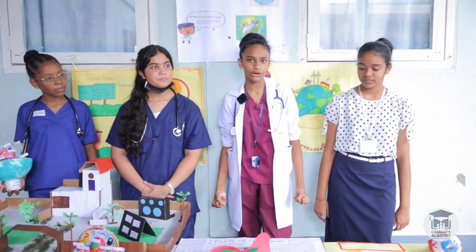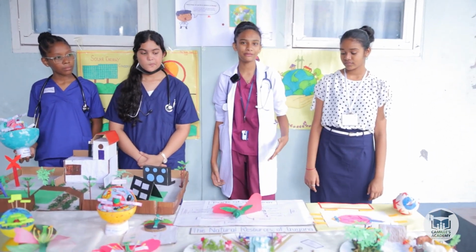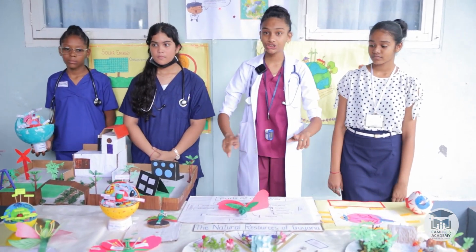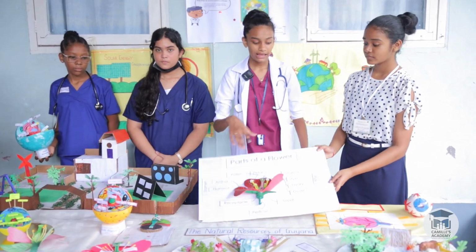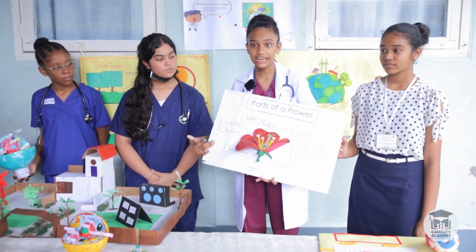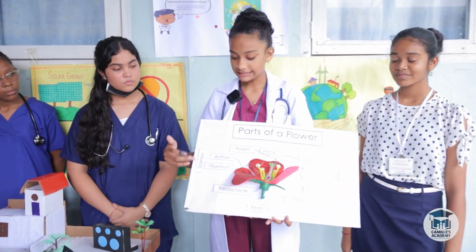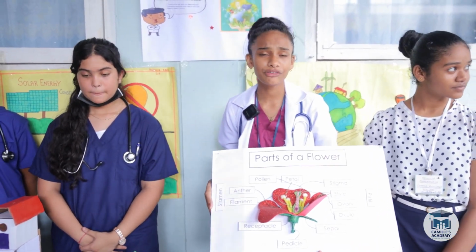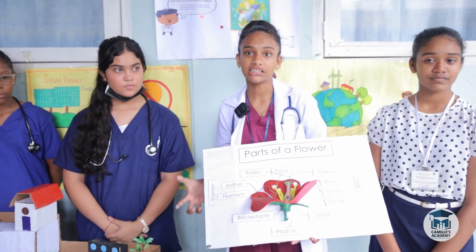So, what is a flower? A flower is the main reproductive part of a plant. And a flower, it is divided into two main parts, the stamen and the pistil. As you can see here, the stamen is consisted of the anther and the filament, and another name for the stamen is the male part of the flower.